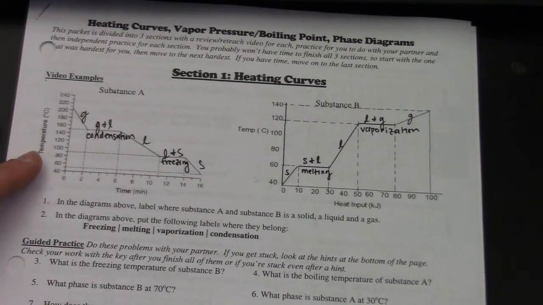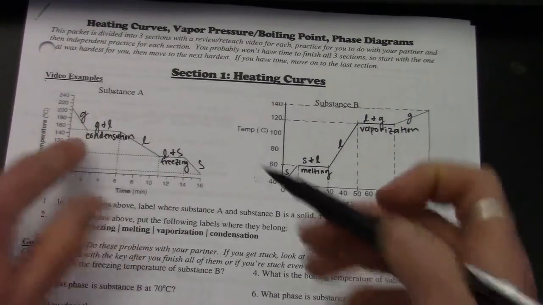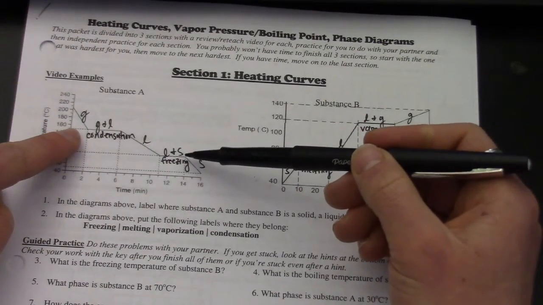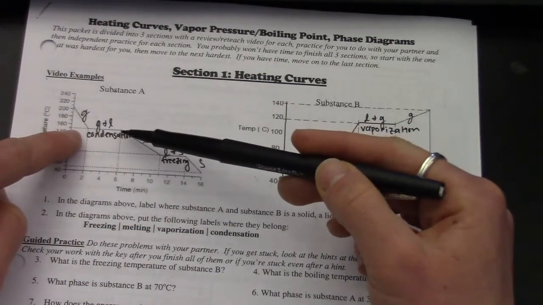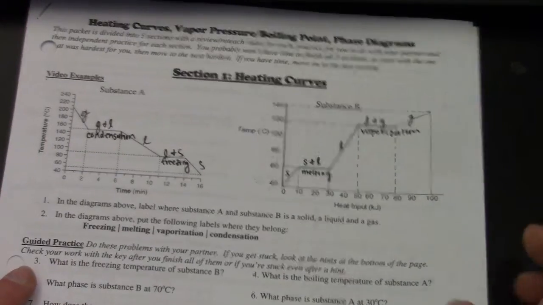Okay, and one important thing to know is that the cooling curve, these temperatures where my phase changes occur would be the exact same if I had a heating curve. This would be the melting temperature, and this would be the vaporization temperature. So that will be important to know as you do the guided practice questions.